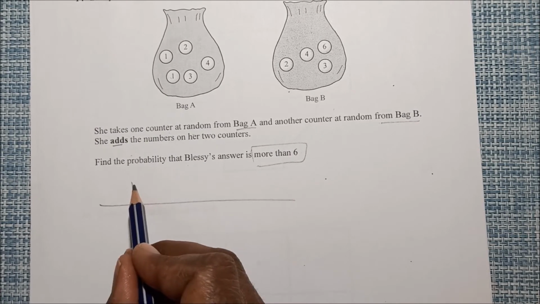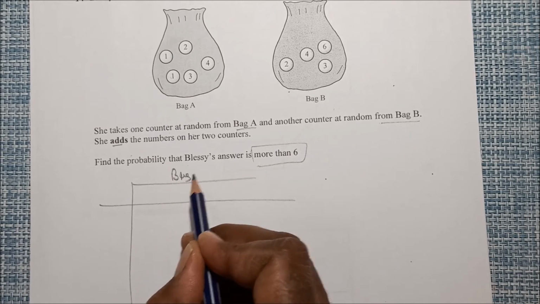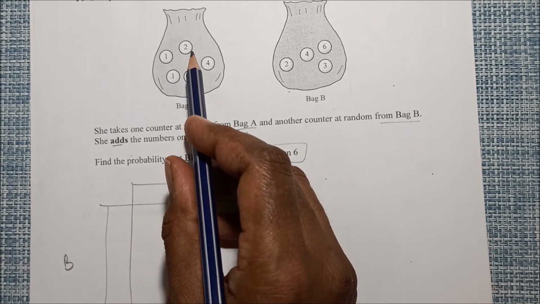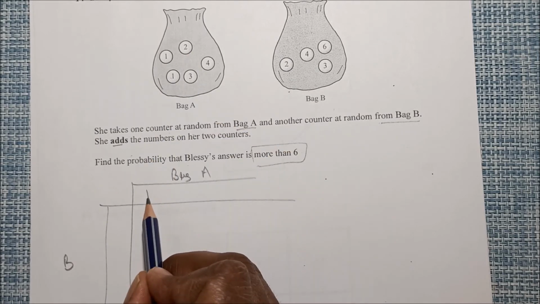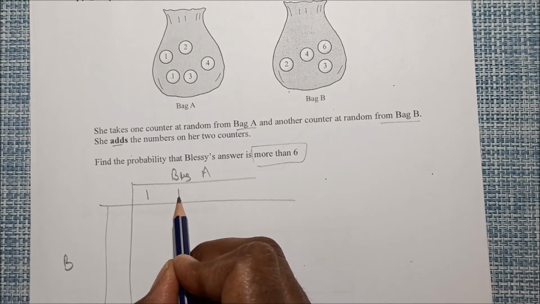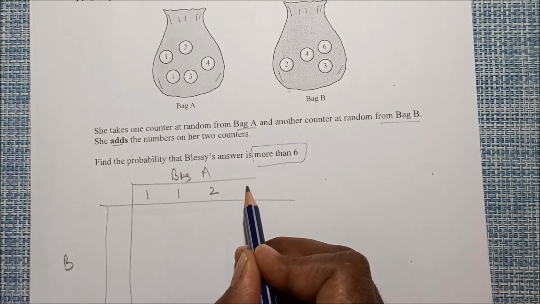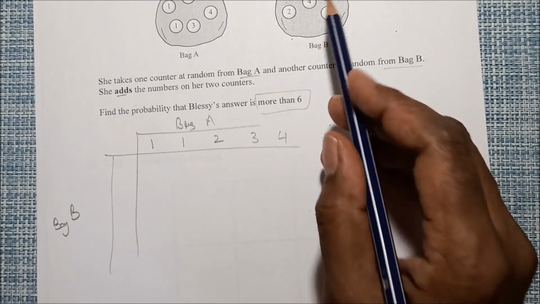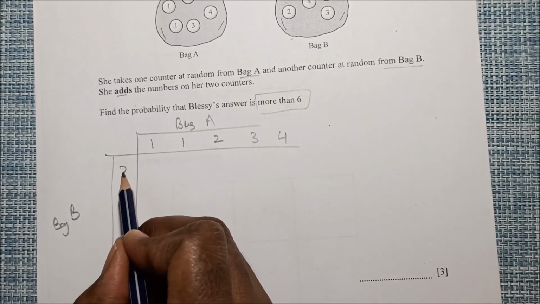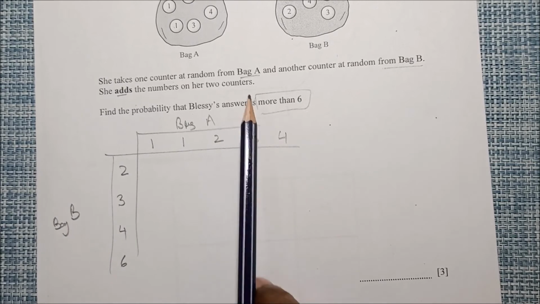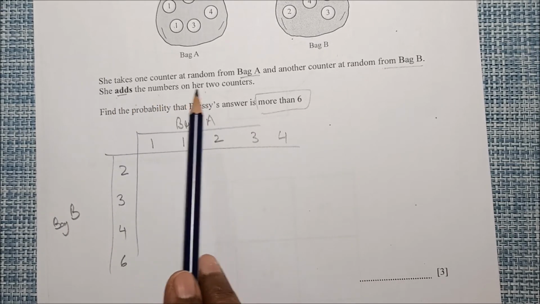So this side, if we have, this is bag A, this side we have bag B. So probability here is the counters that are numbered with the 1, 1, 2, 3 and 4. On bag B, we have 2, 3, 4, 6. So now she adds the numbers on her counter.